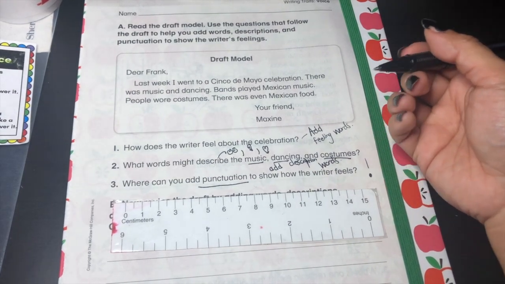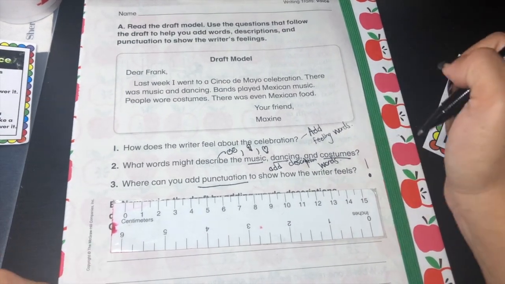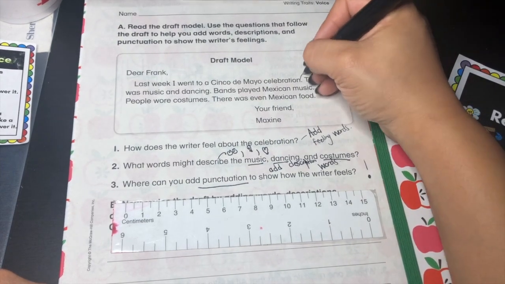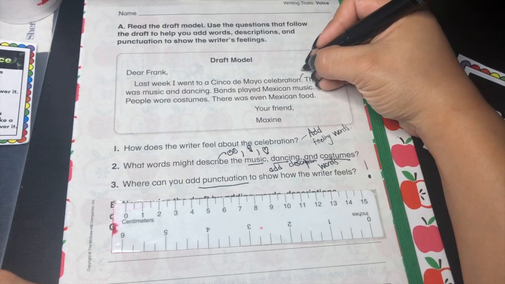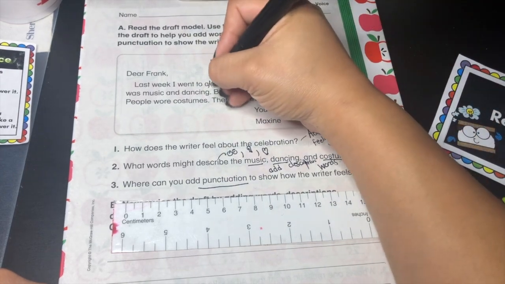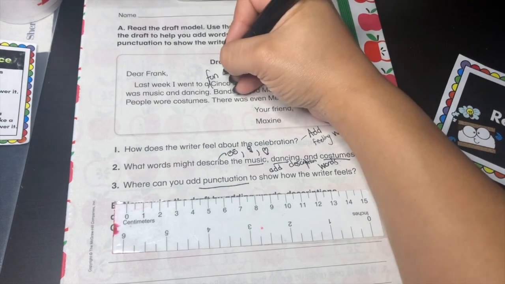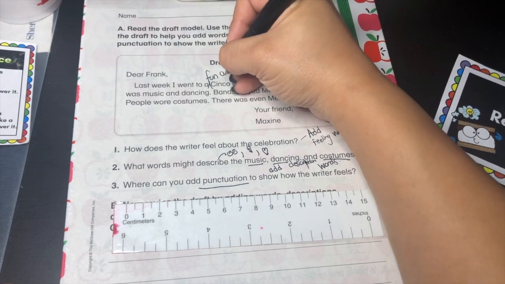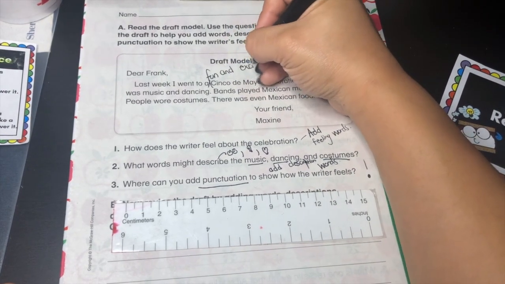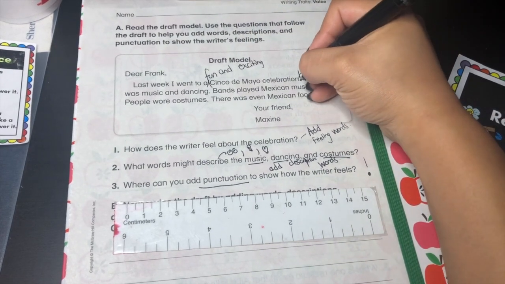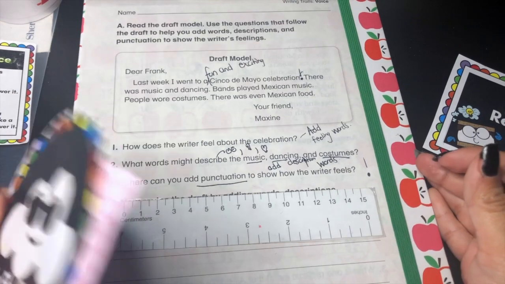What do I mean by that? For feeling words, last week I went to a Cinco de Mayo celebration. I would write a fun, right? Feeling words. A fun and exciting, right? And then here I could even add an exclamation mark. Okay?